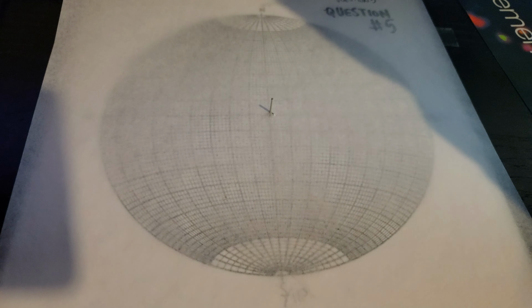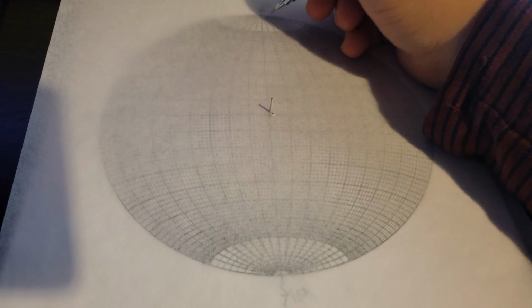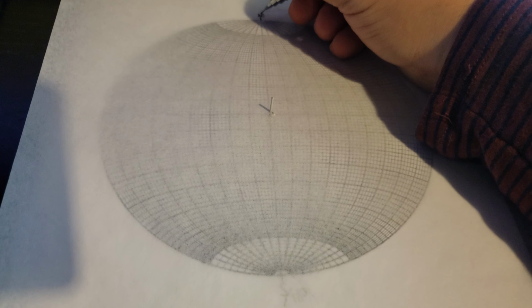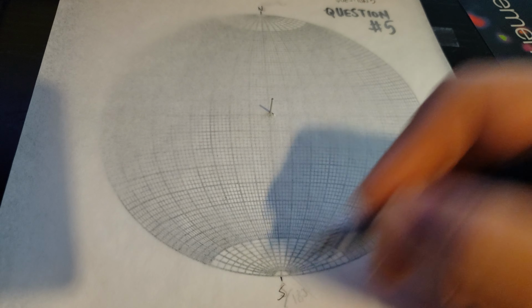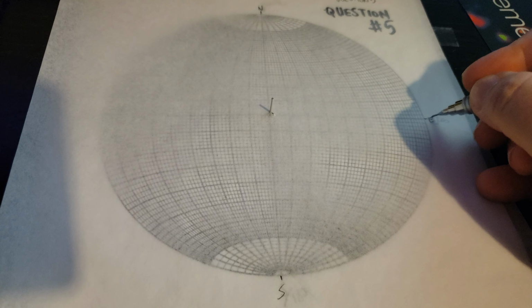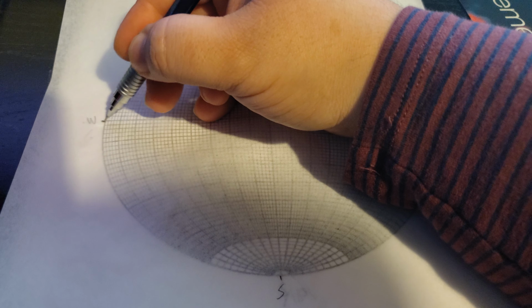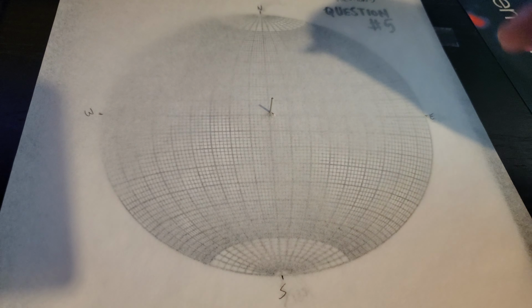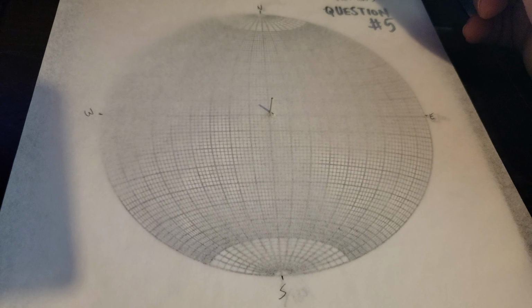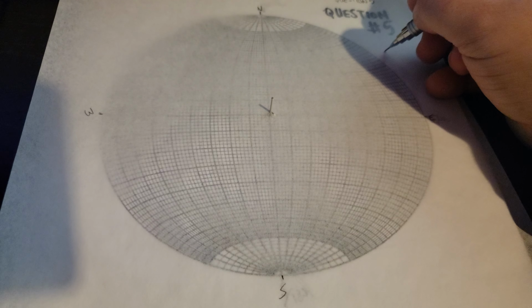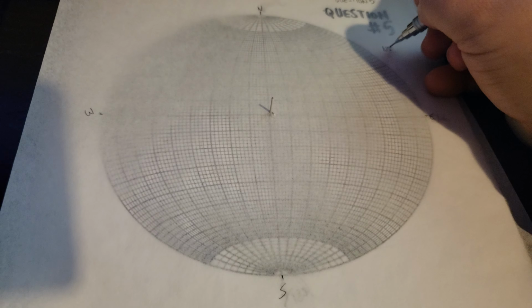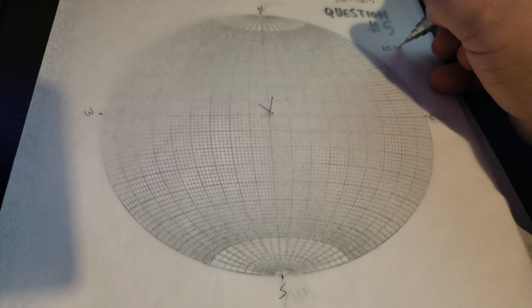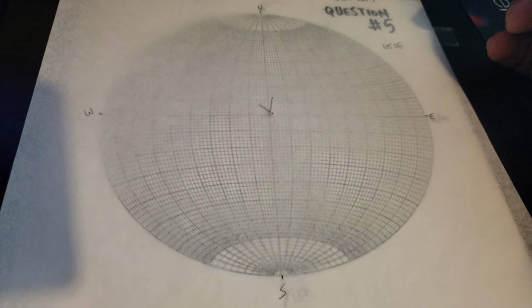So first, let's set up our tracing paper. I will mark directions as north, south, east, and west. And we know the strike orientation of the bedding plane is north 50 east. So first I will mark this strike orientation because I will need it.